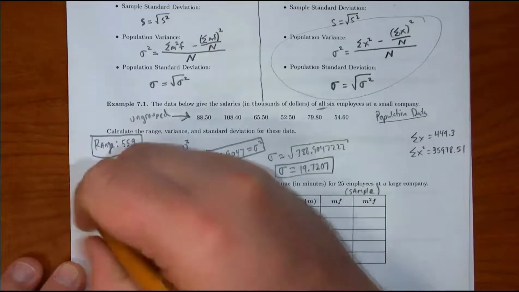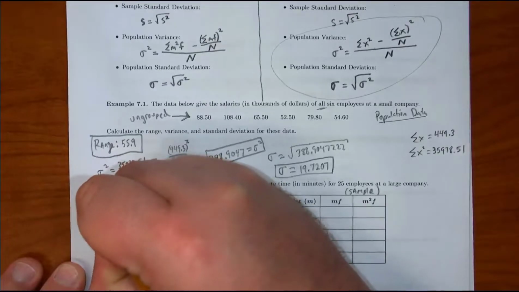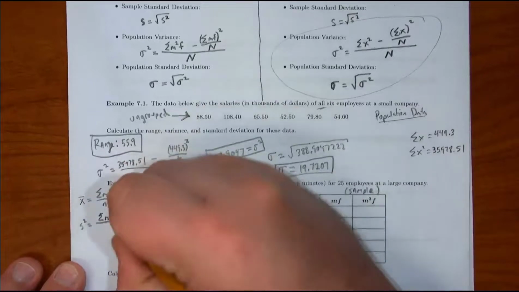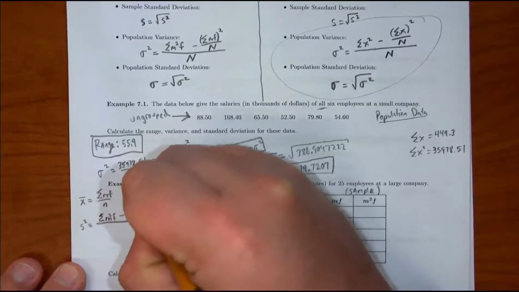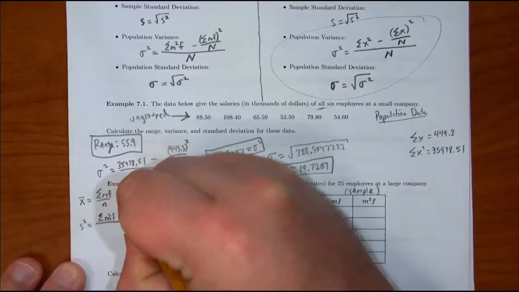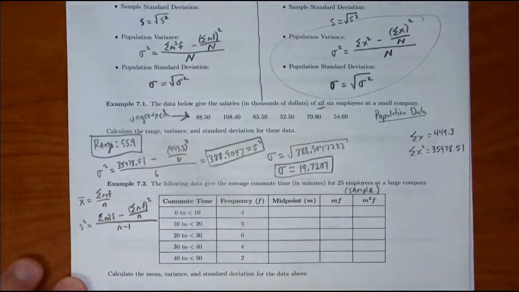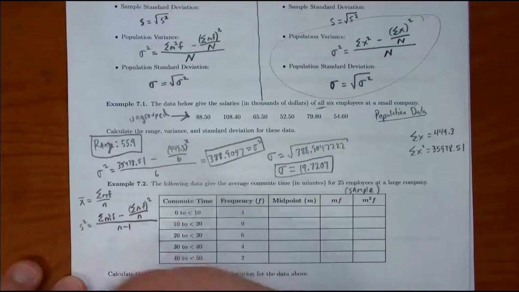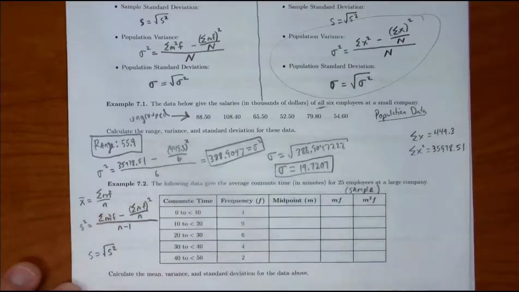It's the sum of the m squared f's minus the sum of the mf's squared over n, all over n minus 1. And of course, once we have variance, to get standard deviation, simply take the square root of that answer.